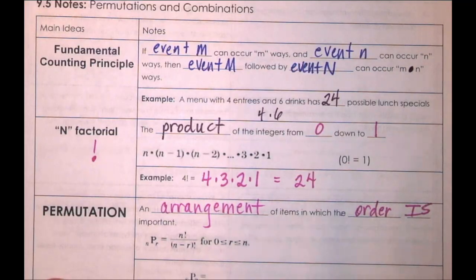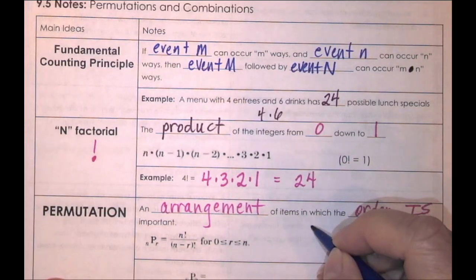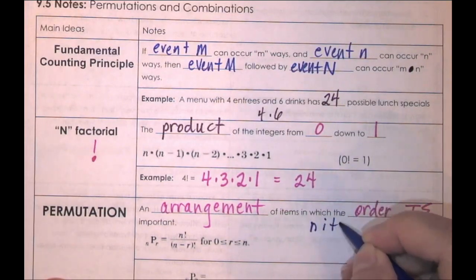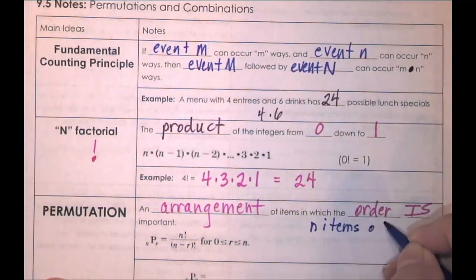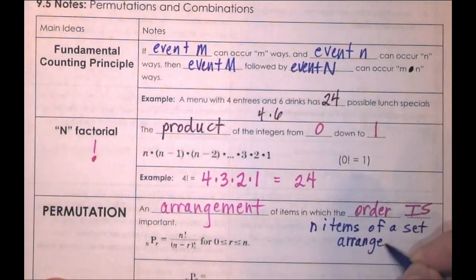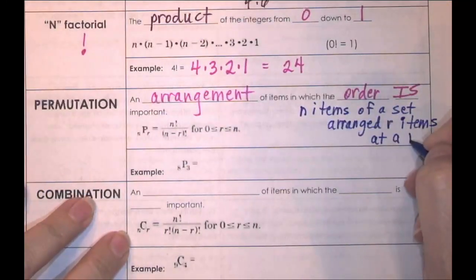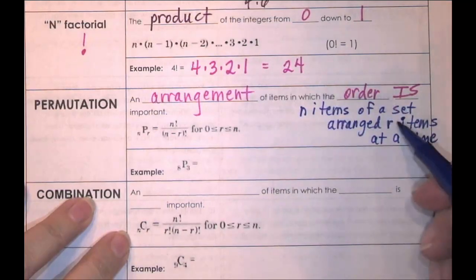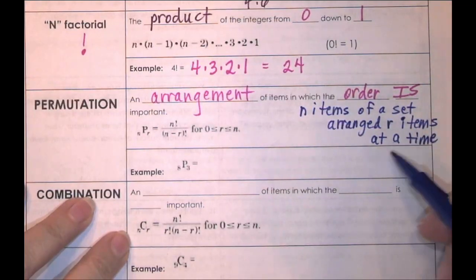So for a permutation, and I should have put this in the notes too, n items of a set arranged r items at a time. I realized I didn't define N and R here, which would be a little confusing. N items of a set arranged R items at a time. You can see why order matters, because this is how many orders they have to be in.